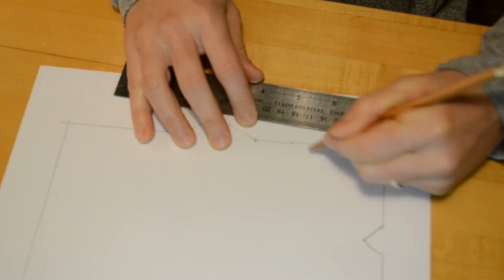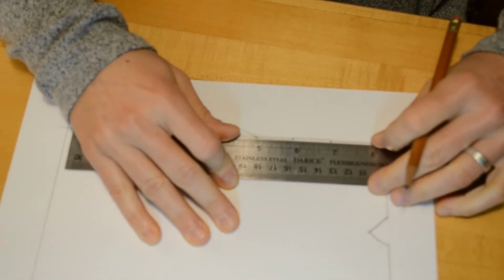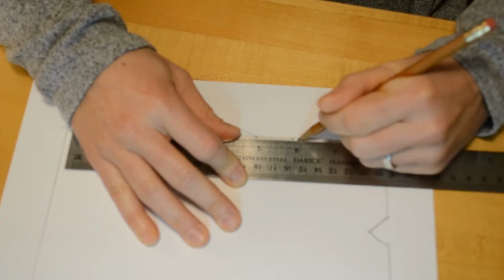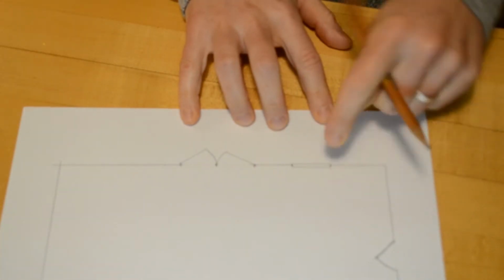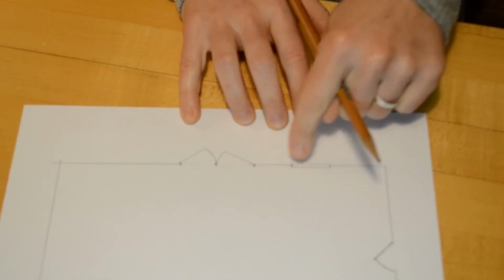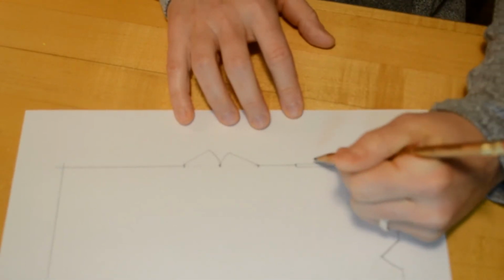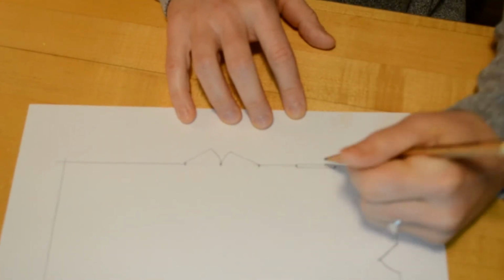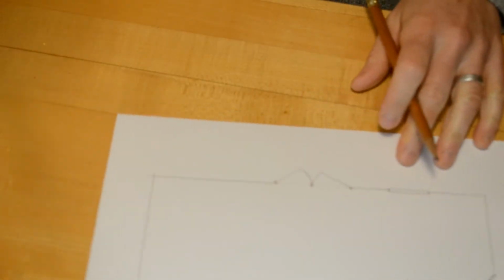So I'm going to use the ruler to make the long sides of this window here like this. So if you can see, it's basically just a rectangle contained within the wall. And that's how you represent a window. Sometimes you'll see a window with a line through it or an X through it.